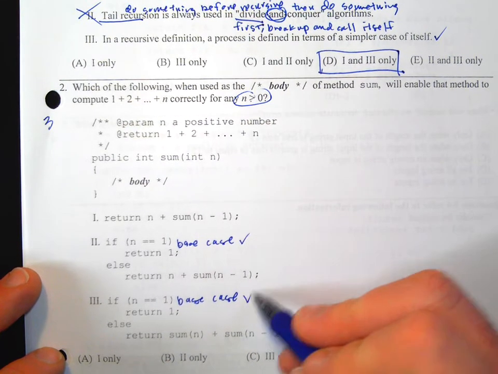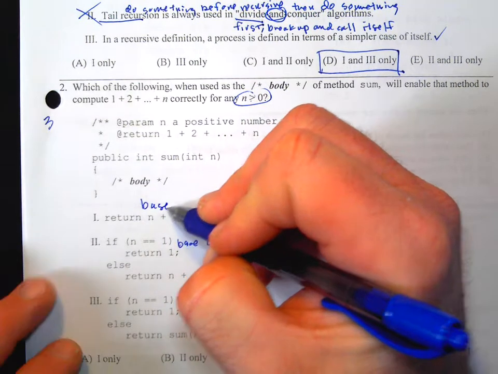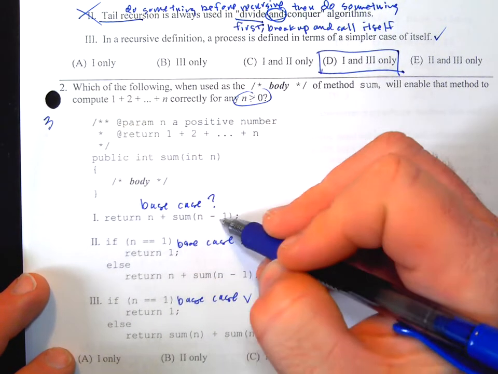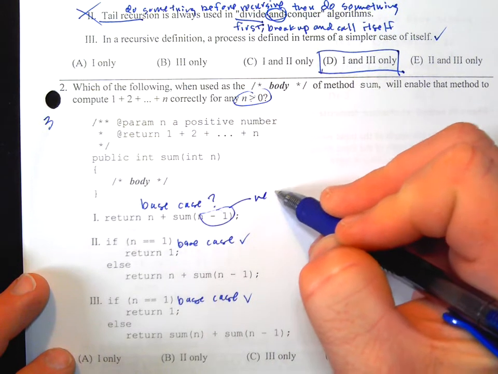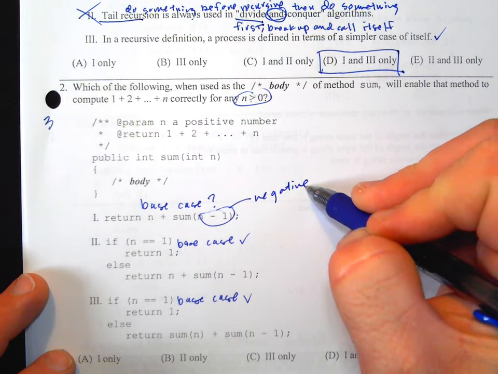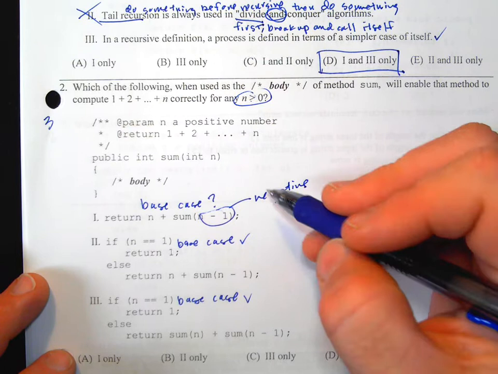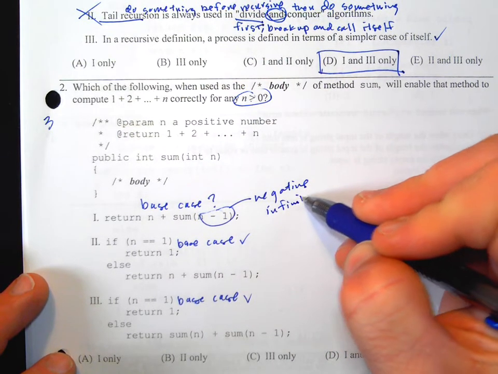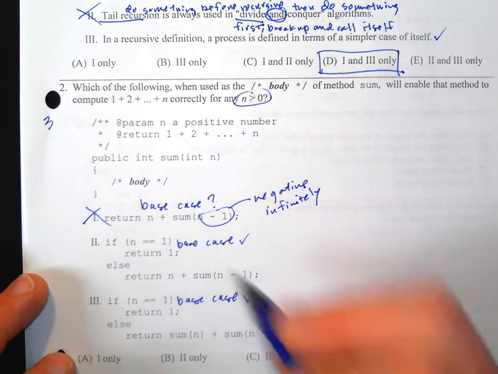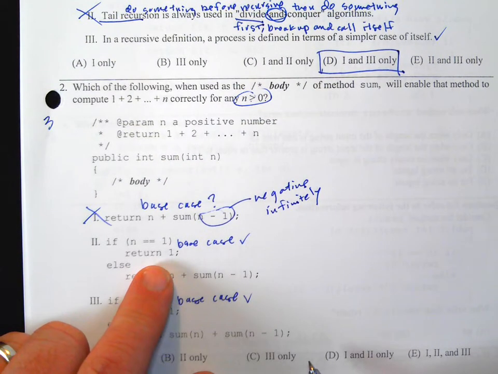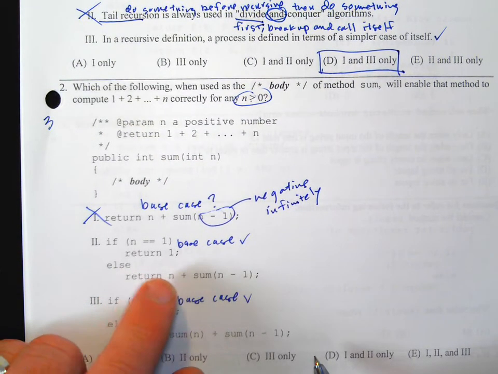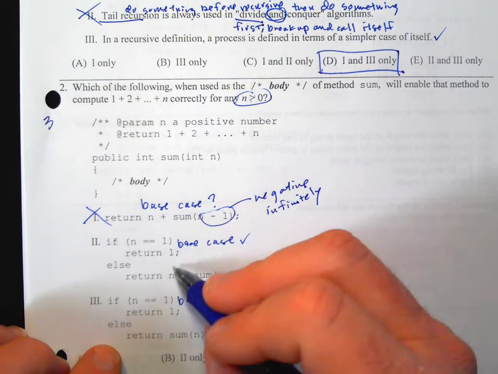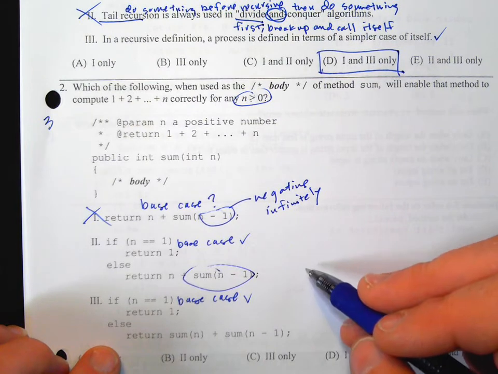So they have base case. This one doesn't have a base case, which means it's going to keep going into negative numbers, which is not what we want it to do. It's going to go to 0 and negative, and it's going to just go on infinitely. So that one's bad. This one returns 1 if it hits a base case. Otherwise, it returns n plus sum of the next smaller number. That's good. So this makes sense.